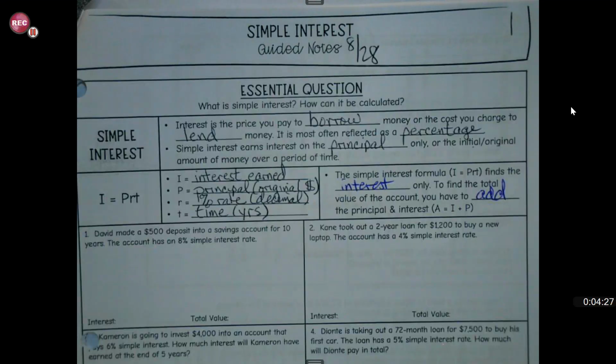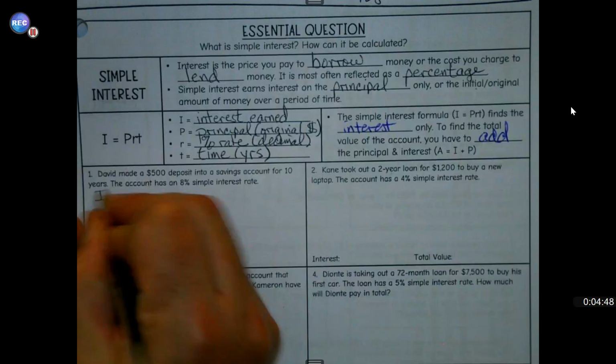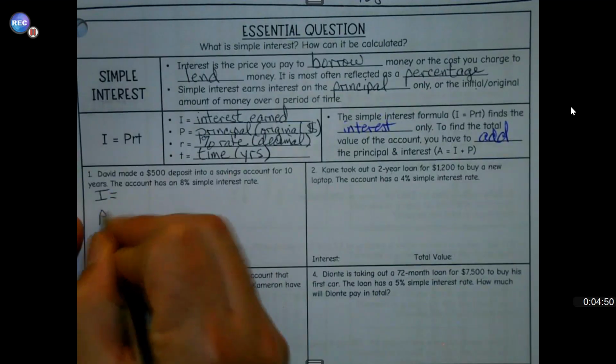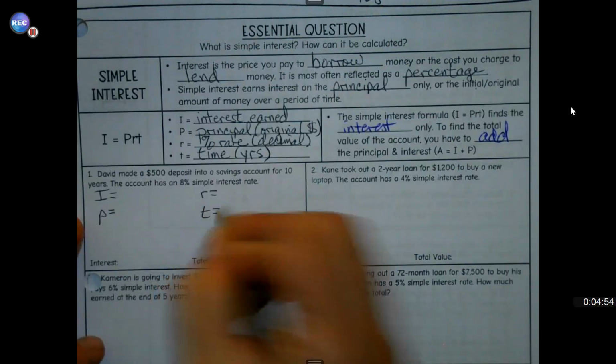So, David made a $500 deposit into a savings account for 10 years. The account has an 8% simple interest rate. For these first couple, I want us to make sure we label everything. So let's see what we know here. I'll put down my I, my P, my R, and my T.